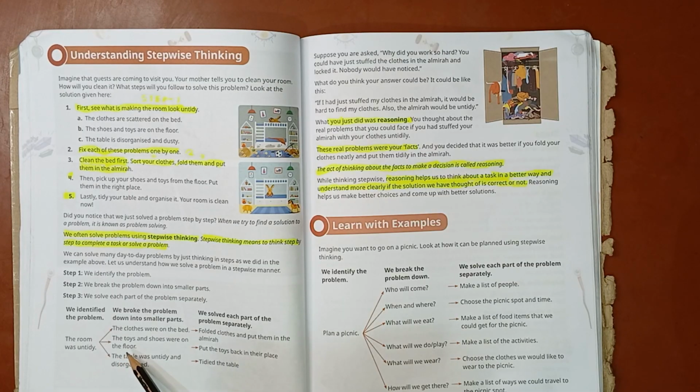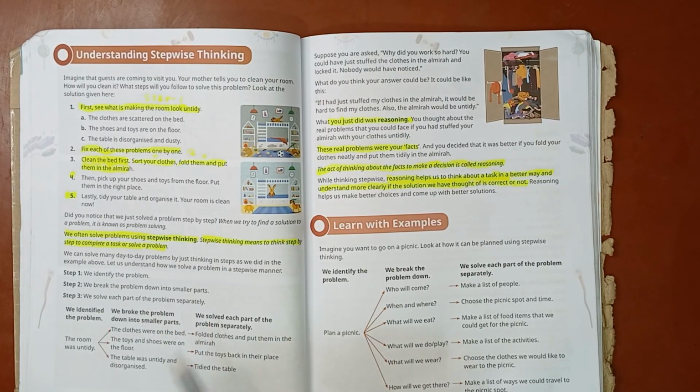Next, now we understand the problem. Then we will make some parts of the problem. The whole problem we cannot solve in one step. So we make it into small parts. We solve each part of the problem separately.